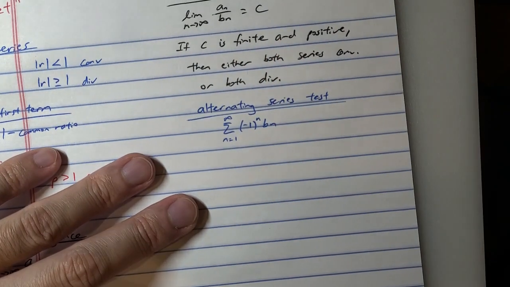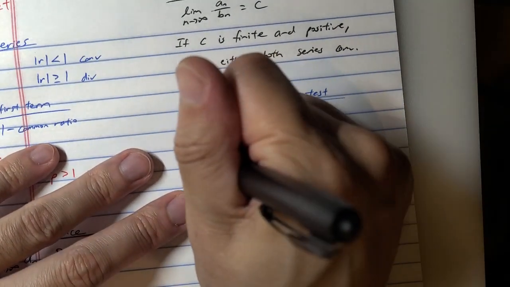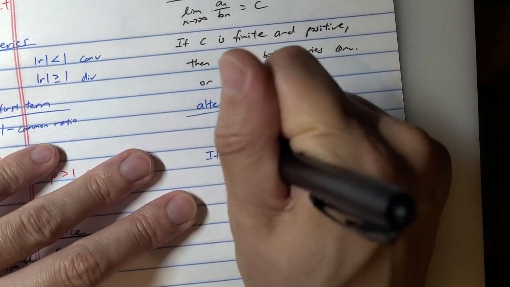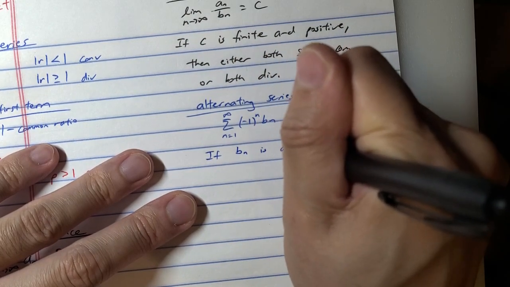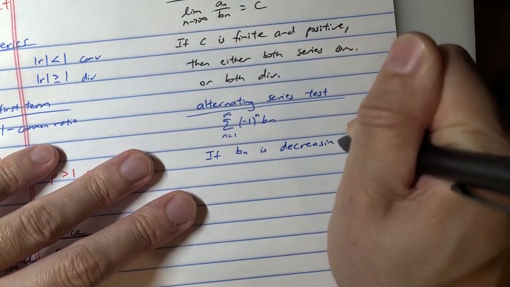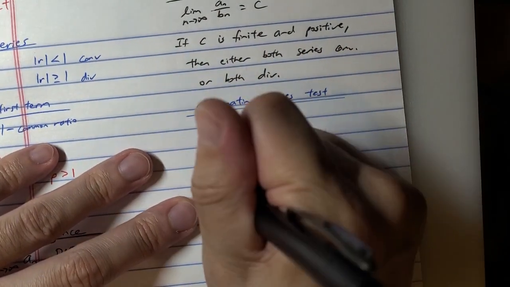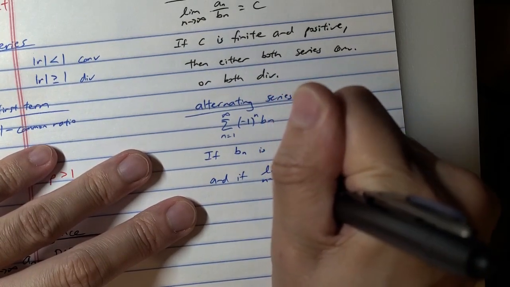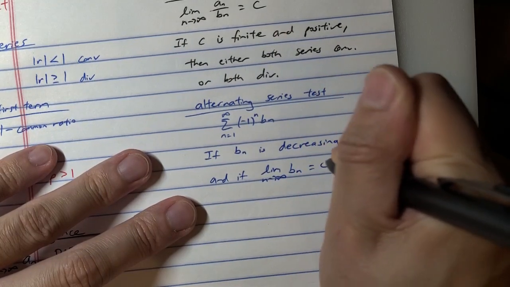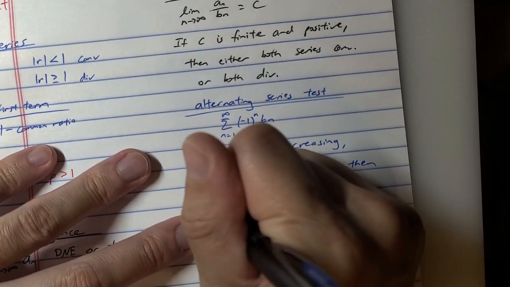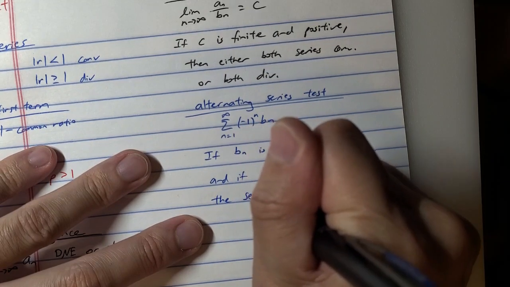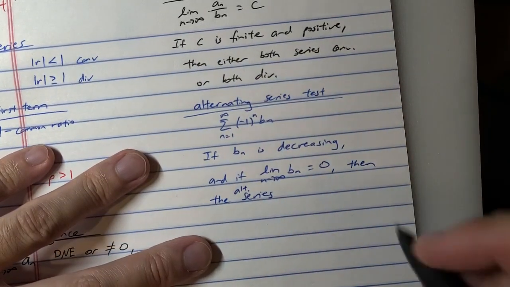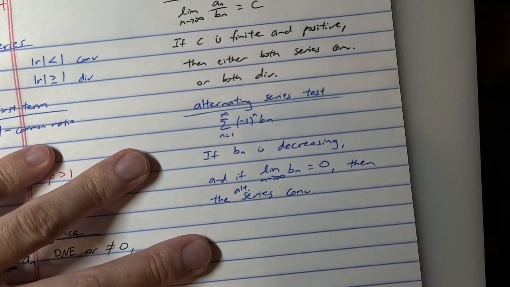So we have one condition: if b sub n is decreasing, that's the big condition, and if the limit as n goes to infinity of b sub n is equal to 0, then the alternating series converges.